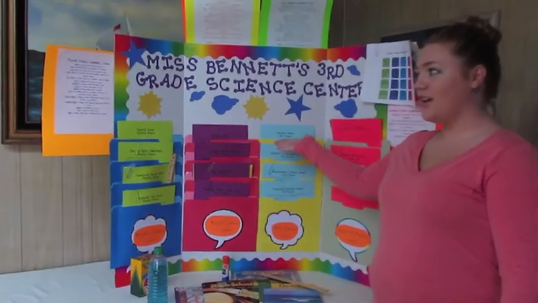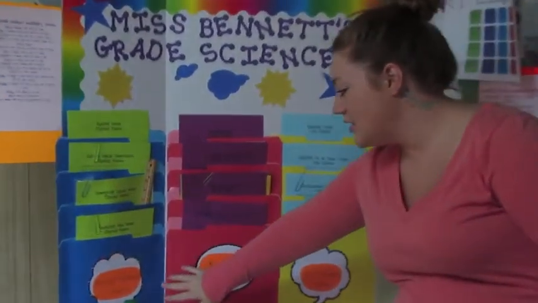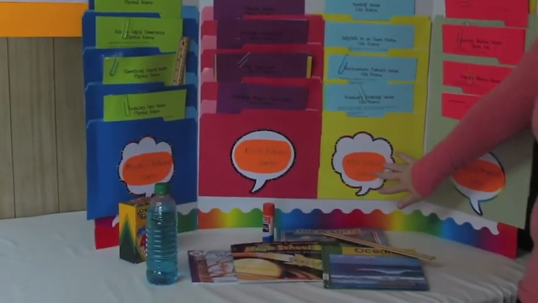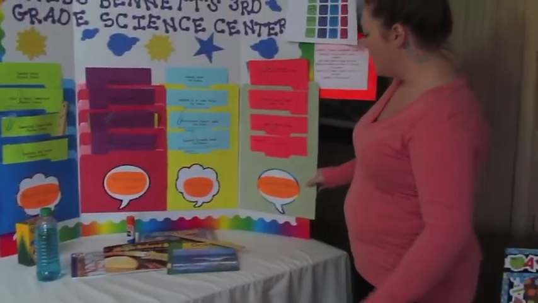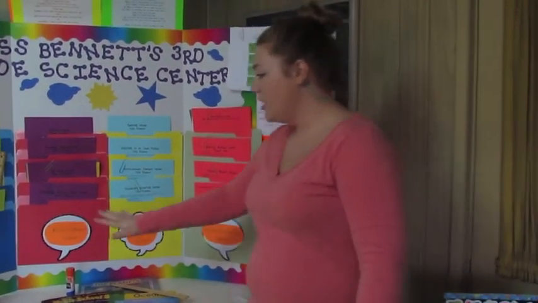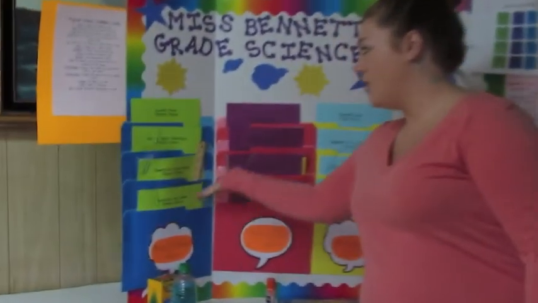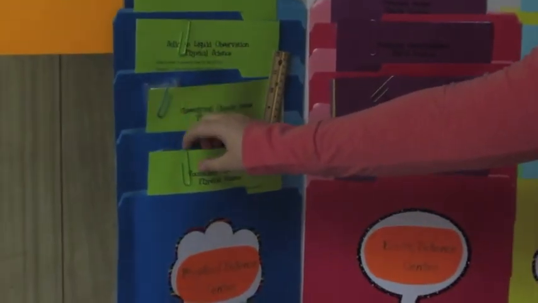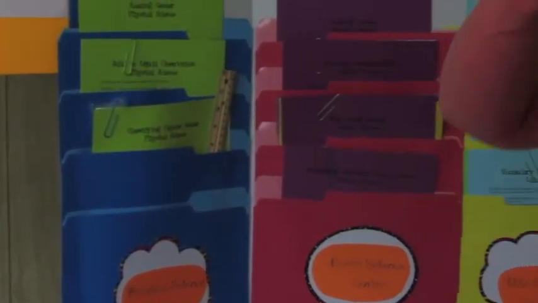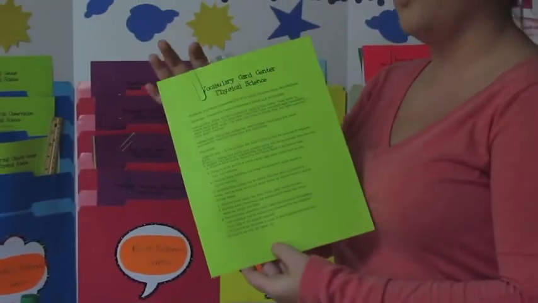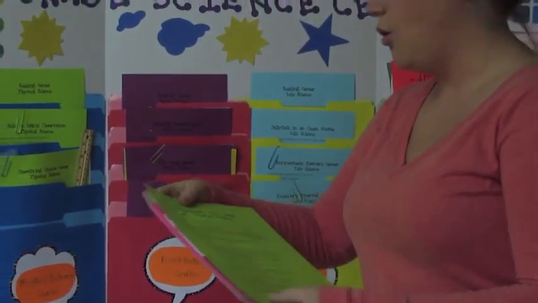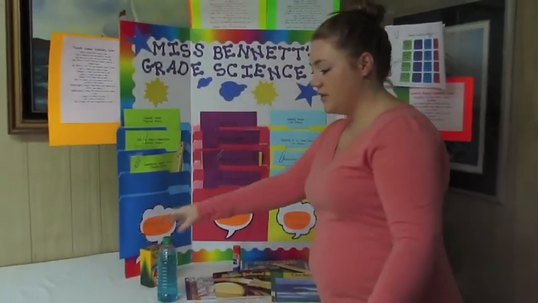This is my science center that I created. I have physical science, earth science, life science, and the scientific process. So each unit has its own set of folders, and the students would come and grab the center and then work on it independently. So we'll go ahead and start with the physical science.